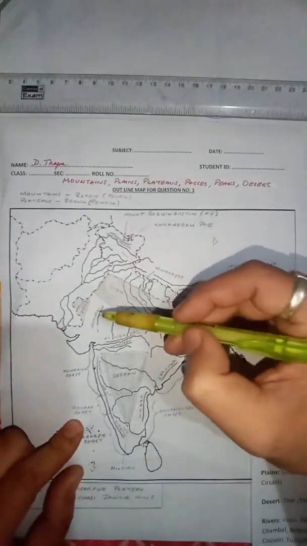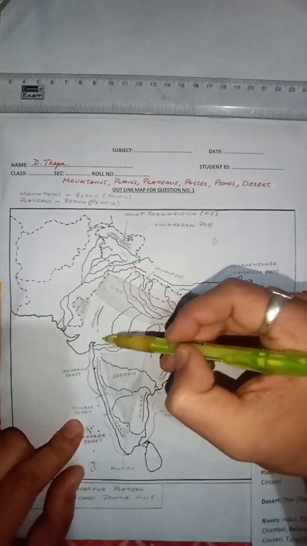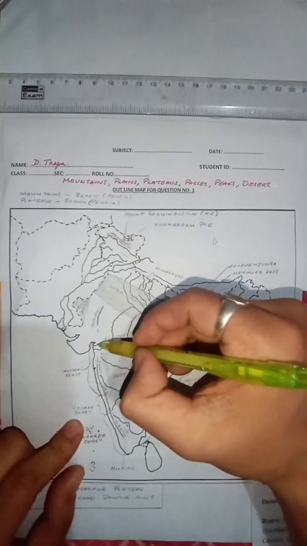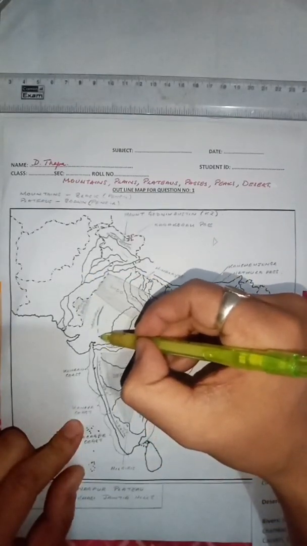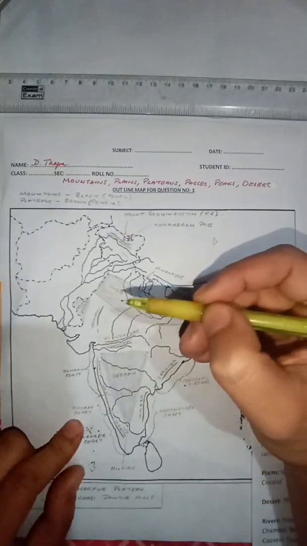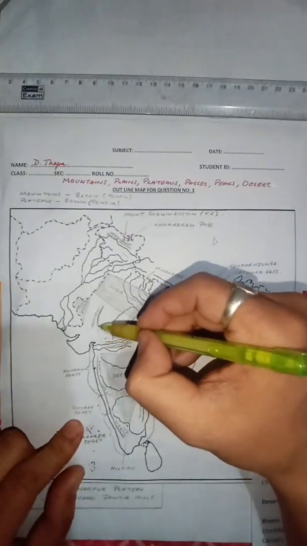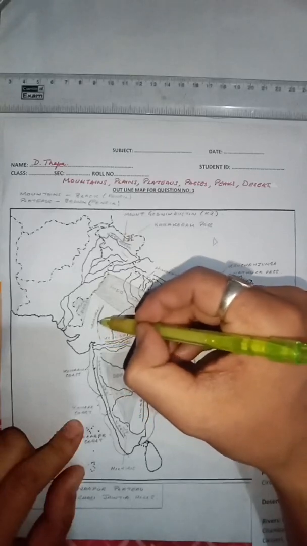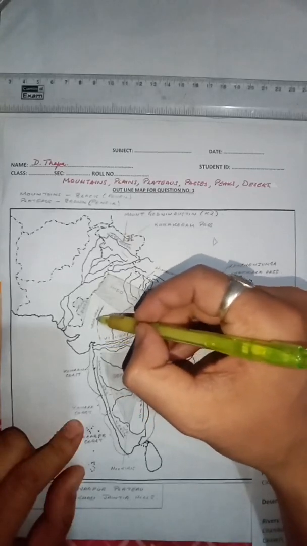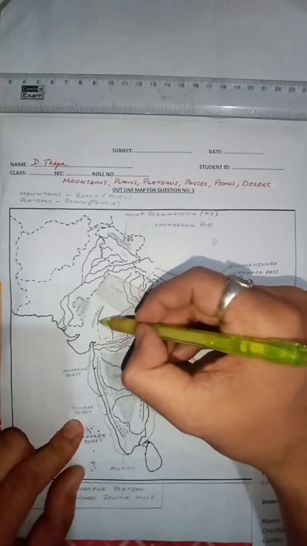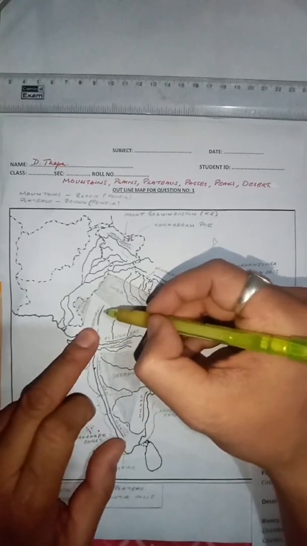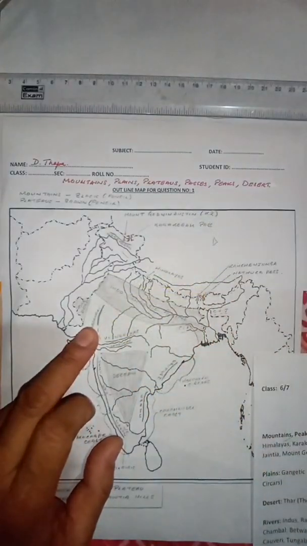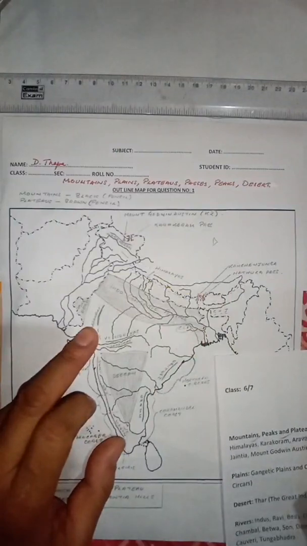Now you can see here, this point is very important, okay. You have to see here. Now if you draw a line like this, it comes this way. If I draw a single line this way, you can see here, this is known as the Aravalis. I have made a bolder line here to represent the Aravali. So this is the Aravali range. I have done Vindhyas, I have done Satpuras, okay.